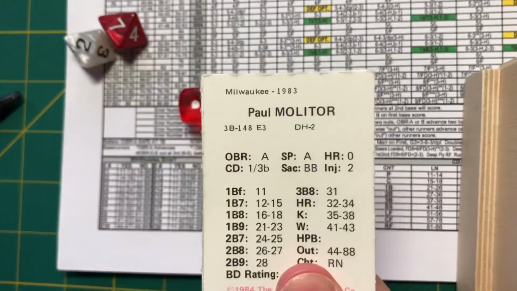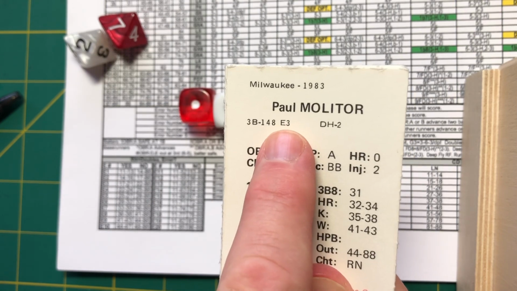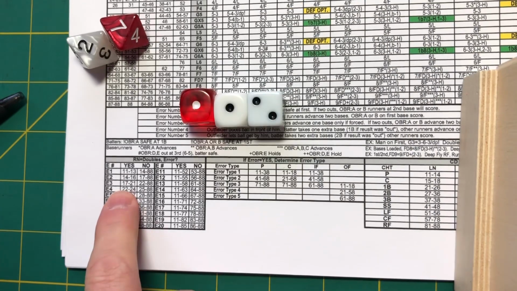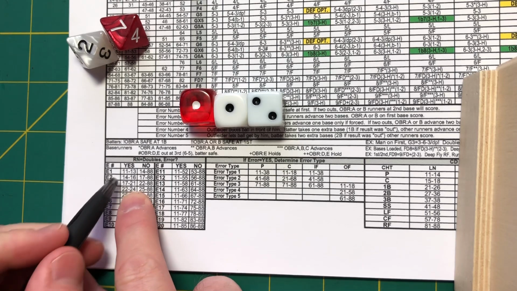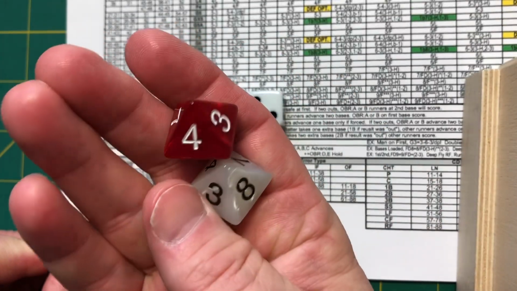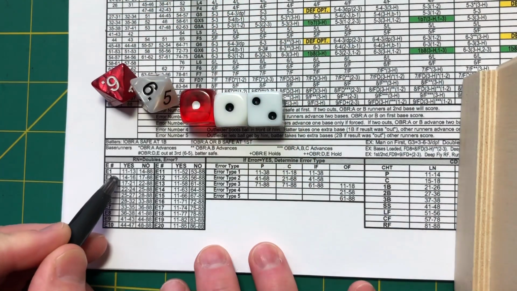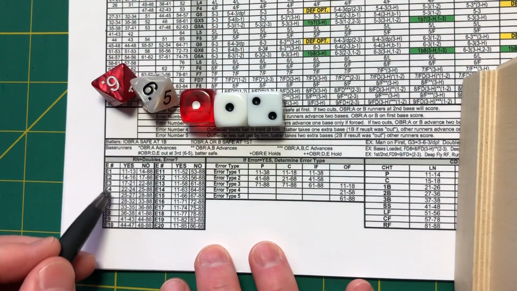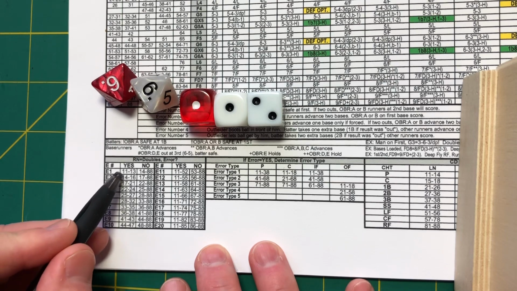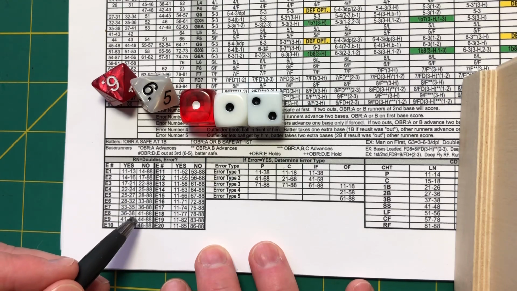So let's go back to Molitor. His error number is a 3. He's an E3. So his number is here. He makes errors on a roll of 11 to 21. Now remember, the rolls on D8s go from 11 to 88. So if you do an error check and Molitor is involved, for example, he's an E3, and you roll anything between an 11 and a 21 inclusive, he makes the error.